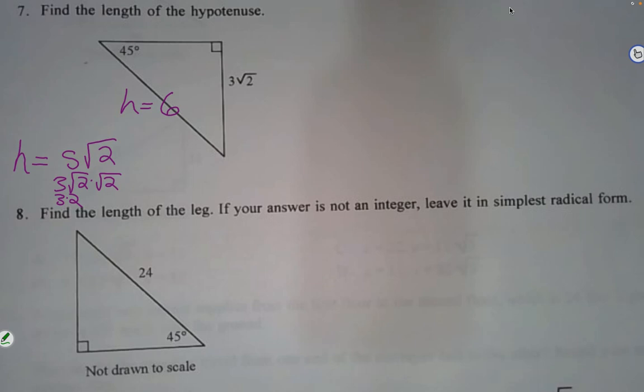When you multiply by the square root of 2, it basically cancels out to 2. What would the square root of 3 times the square root of 3 be? 3. Square root of 4 times the square root of 4? 4. When you multiply it times itself, the square root just goes away. So that's why it's just 3 times 2, which is 6. Okay?